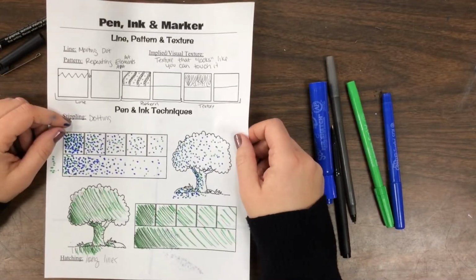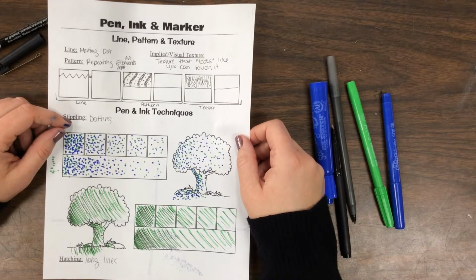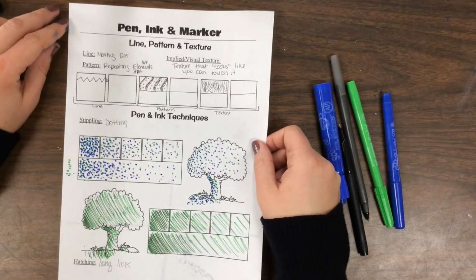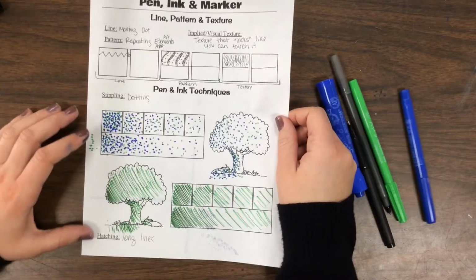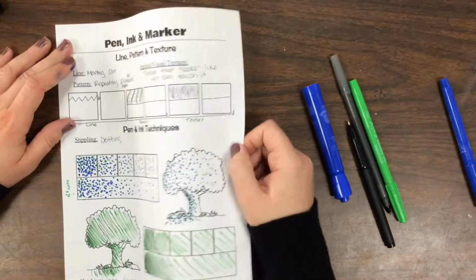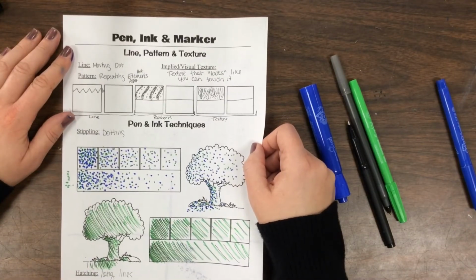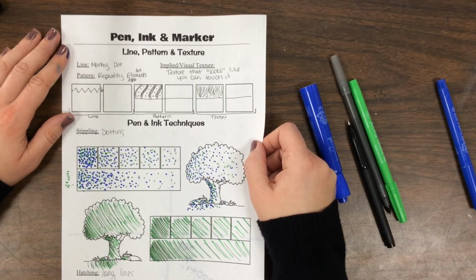When you're done, make sure that this goes into your sketchbook, okay? What I would highly suggest is maybe putting a little bit of tape here and tape at the bottom, okay, so it can be flipped back and forth, and you should be good. And that is pen, ink, and marker.